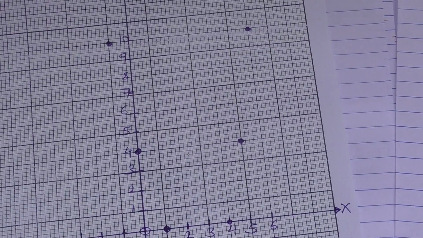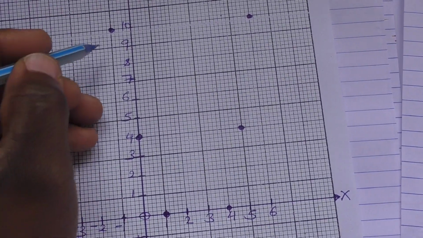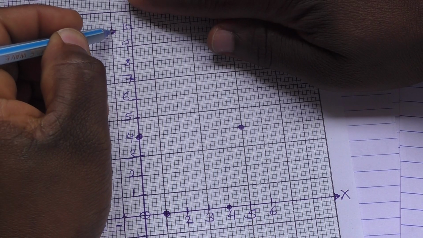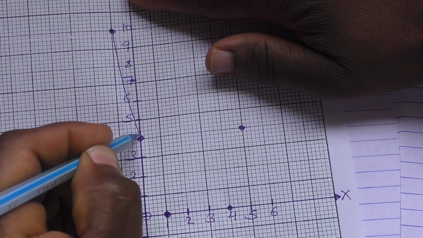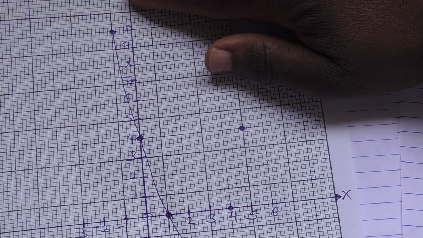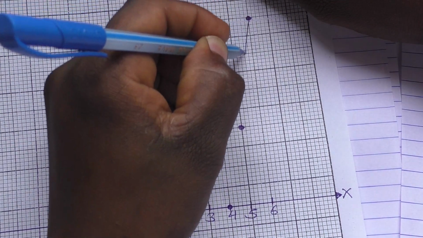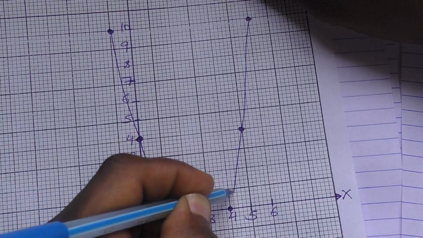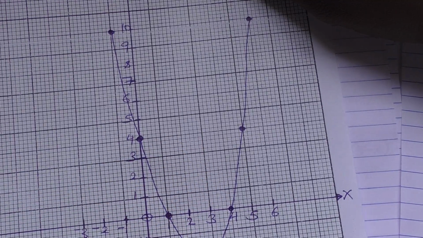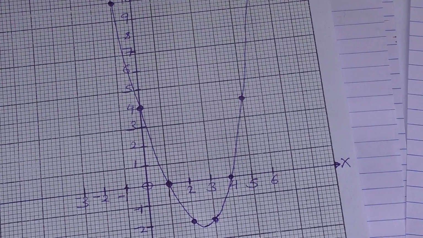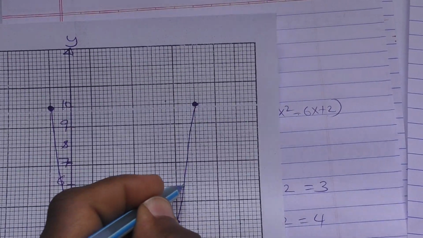And now after plotting, we shall join the plotted points with a smooth line to make a curve. So that is our curve. We must always name the curve.